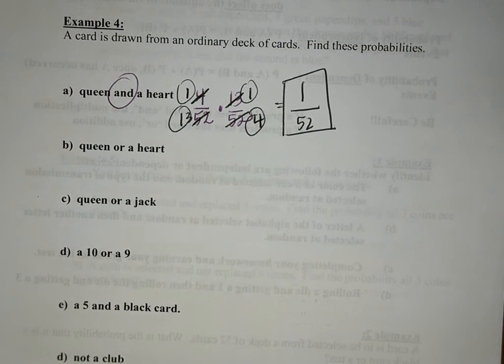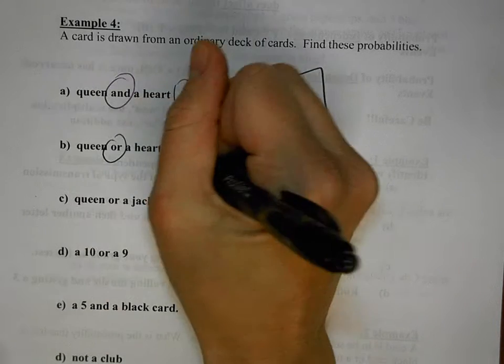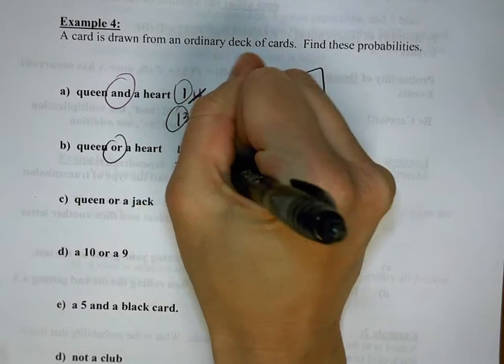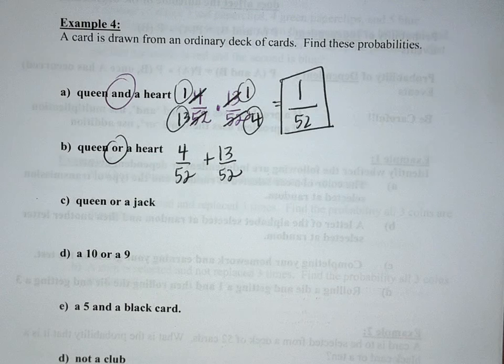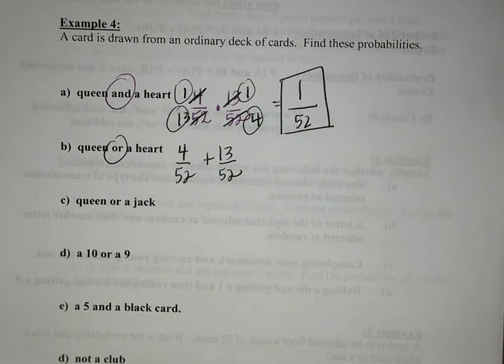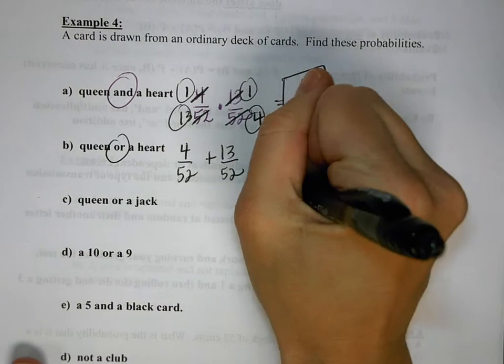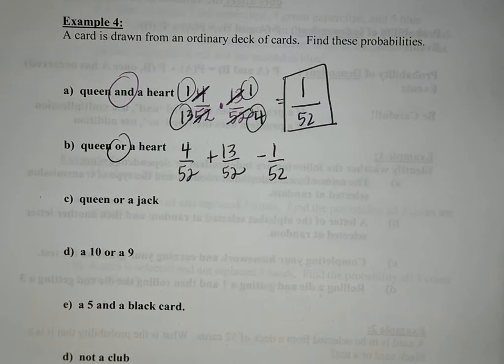Okay, a queen or a heart. How many queens are there? 4. 4 out of 52. Plus, how many hearts are there? 13 out of 52. How many overlap? 1 is correct. Do we understand that? Because there's 1 queen of hearts. So you know how there's 4 queens? Yeah, so you added the queen with the queens, and you also added the queen with the hearts. And there aren't 2 of those, so you have to subtract 1 out.